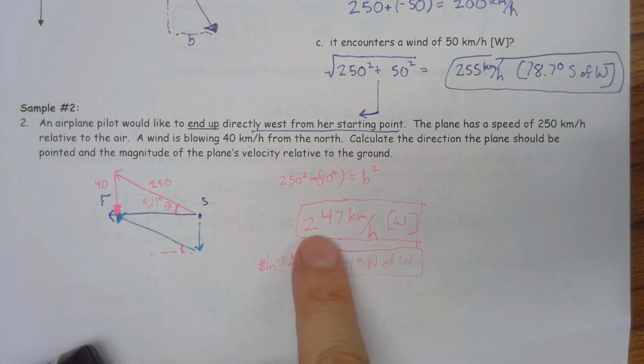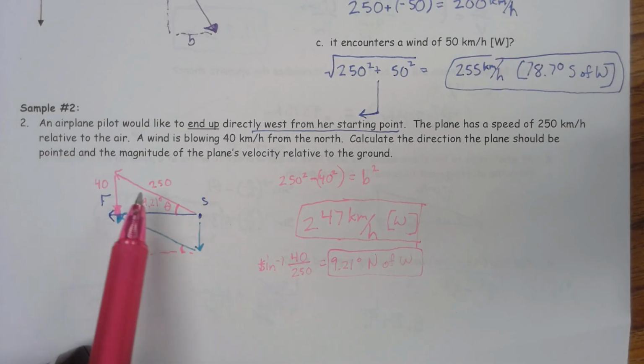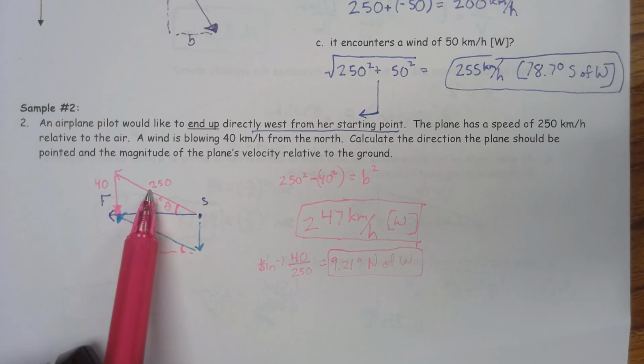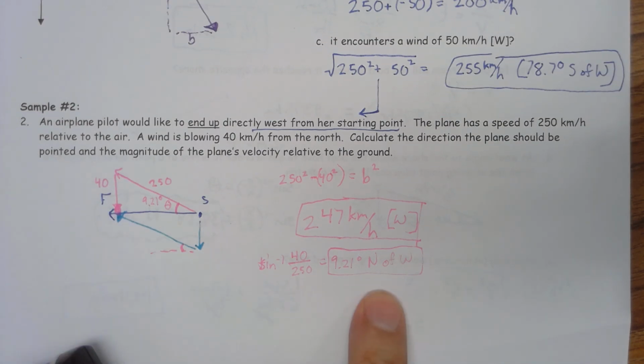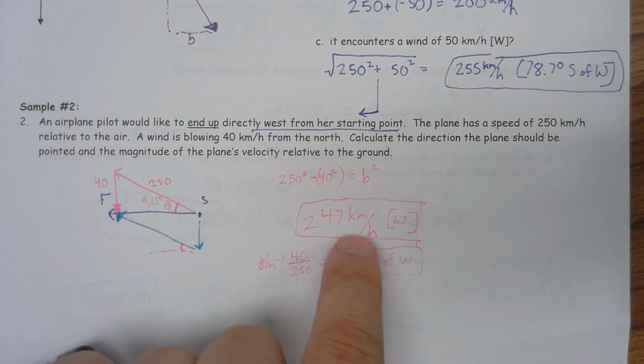Is this part of that vector? Is this part of the 247? No, because the 247 goes which way? West. This number corresponds to my 250, right? So we need the direction of the plane pointed and the magnitude of the plane's velocity.